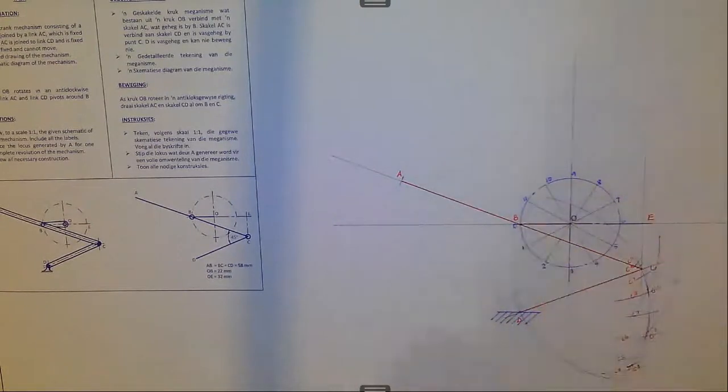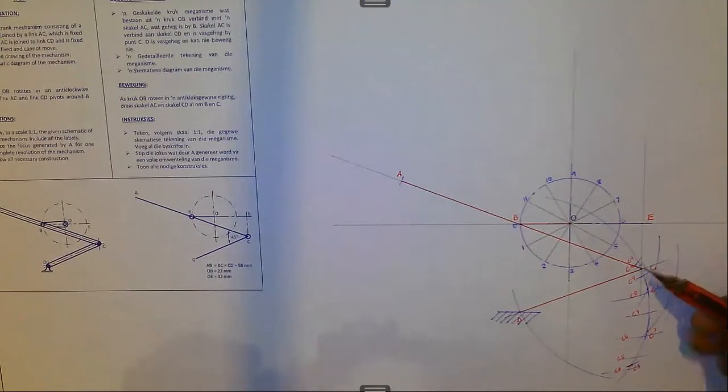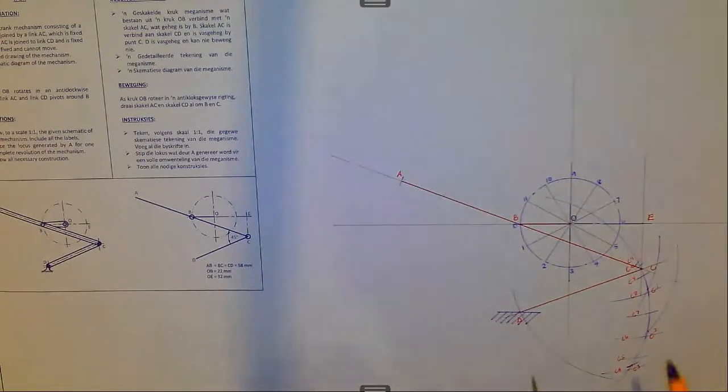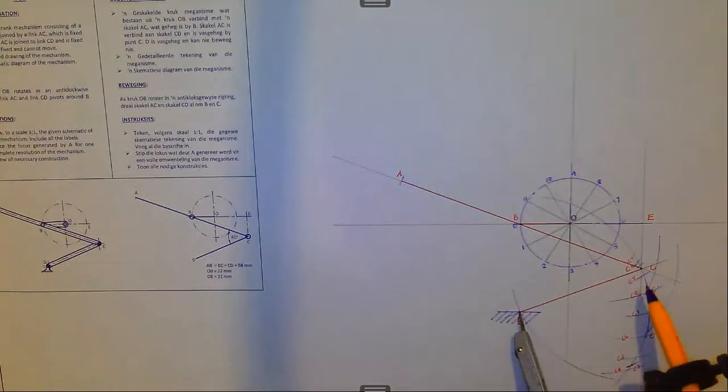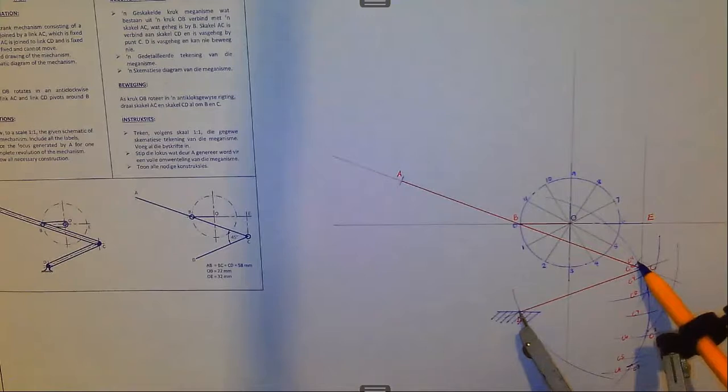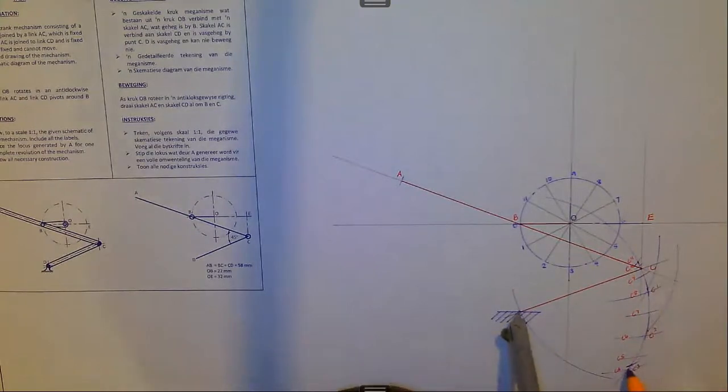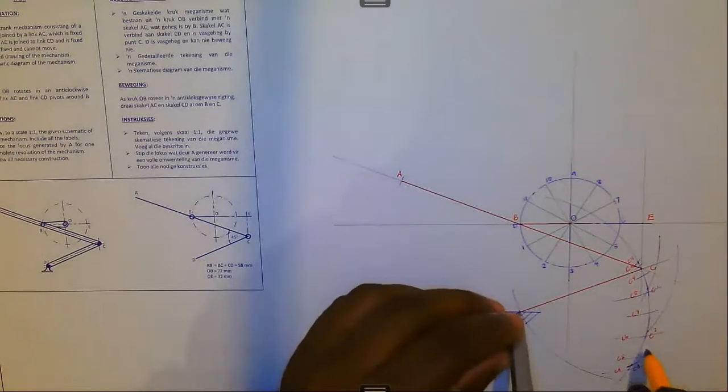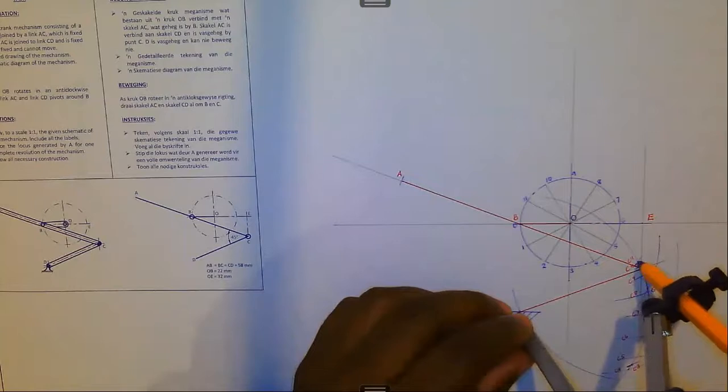And you have got the starting position. So from this point to that point is the full extent of point C. We can outline from here to there. That is the path which is followed by point C.